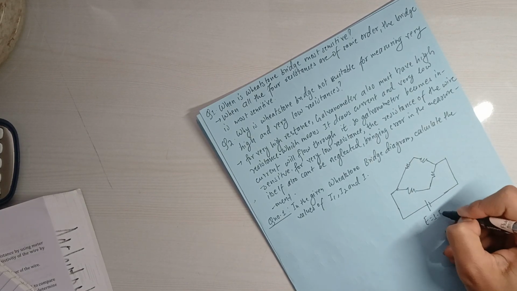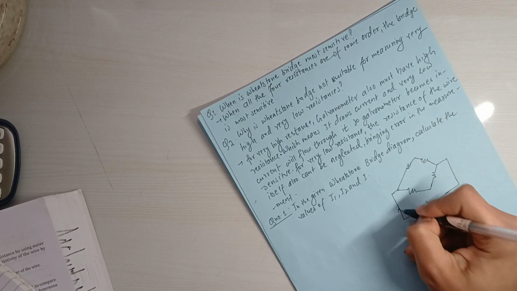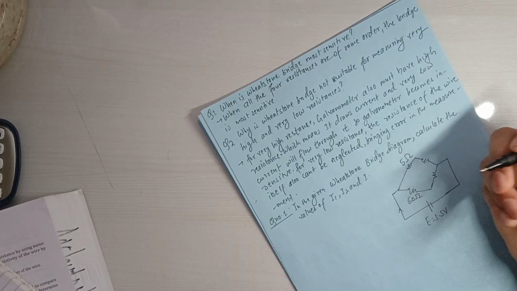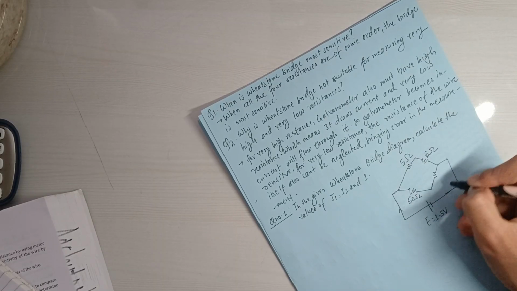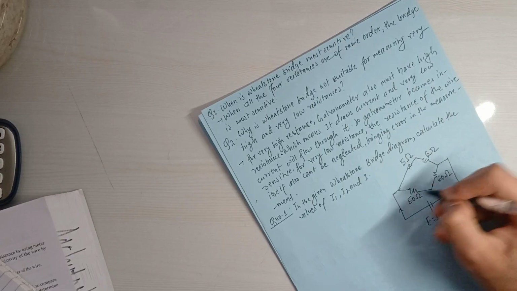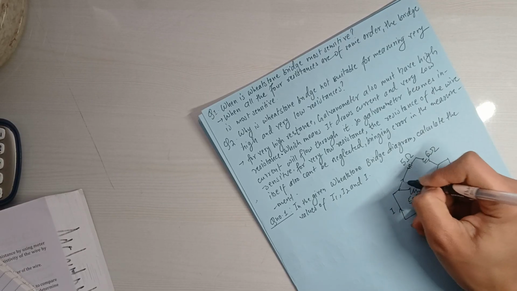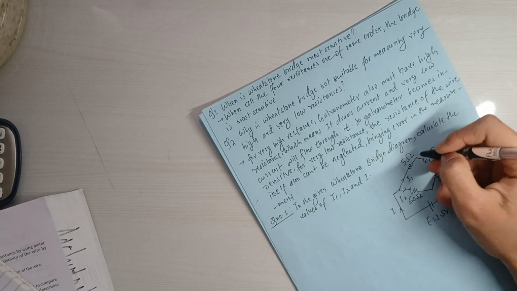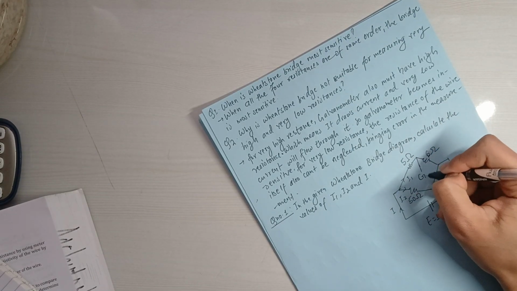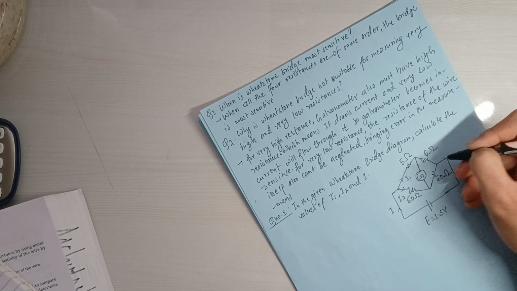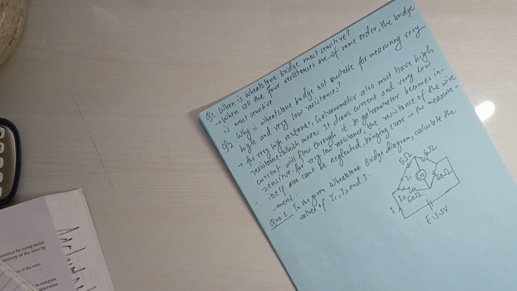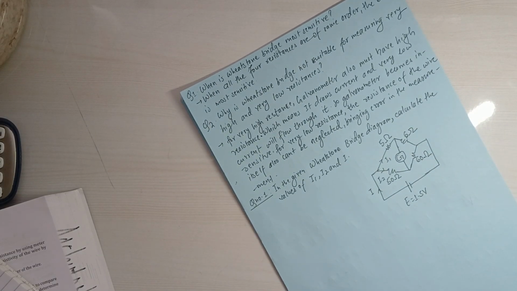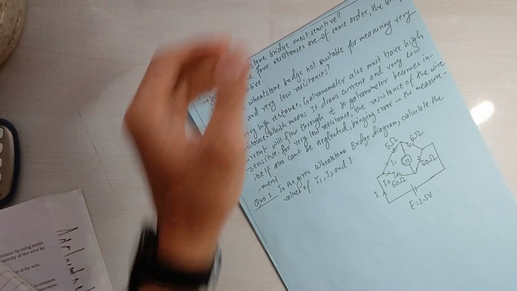E is given 1.5 volt, which is not even required, I think. And this is given 50 ohm. This is given 5 ohm. This is given 6 ohm. This is given 60 ohm. I goes from here and splits to I1 and I2, and that's all it's given. And there is a galvanometer, just like that. Now we need to understand what's happening here. We need to find out if it's in the balance condition or not.